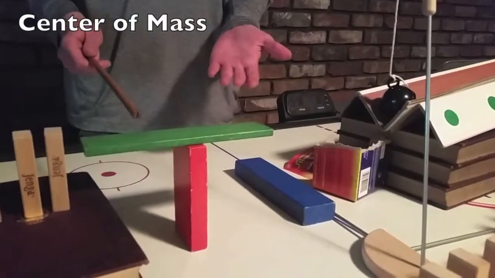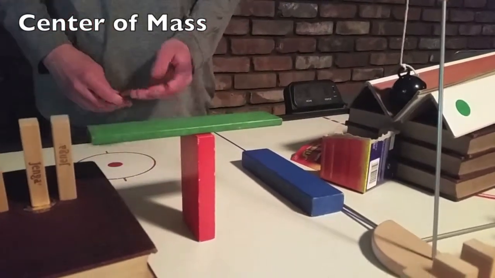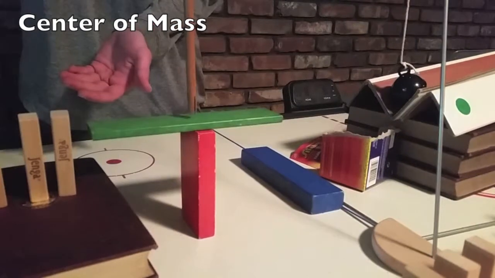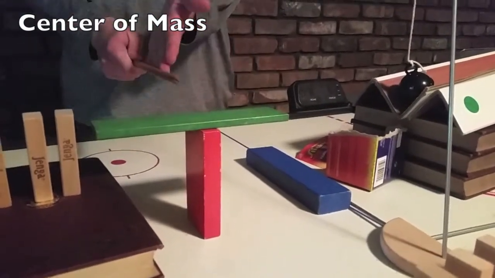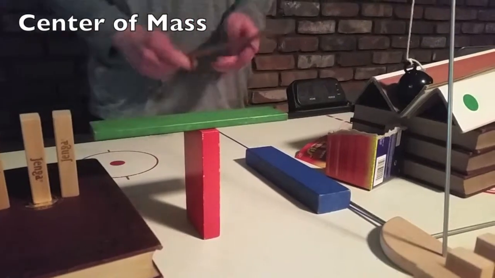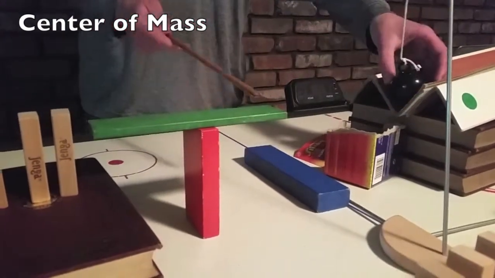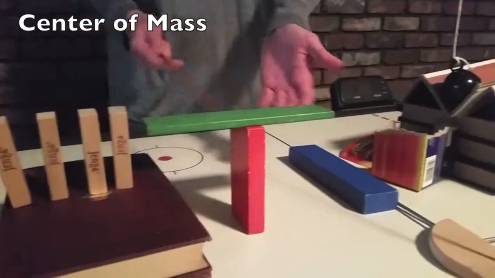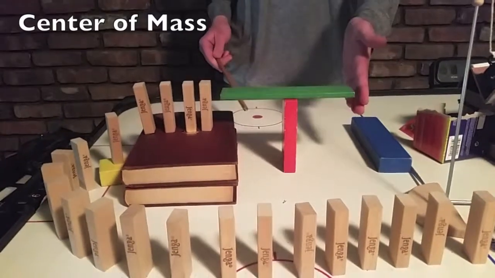Here in our project, there is center of mass exhibited by this green block balancing on this red one. Its center of mass is directly in the middle because it is a uniform block, and so all of the mass is completely averaged out to be in the center. When this green block is hit by the pendulum swinging, some of the energy is transferred into the block, moving it forward, knocking it off of the center of mass. When it is knocked off the center of mass, it falls.